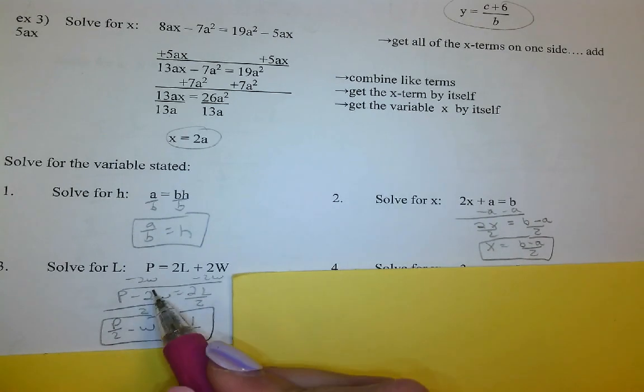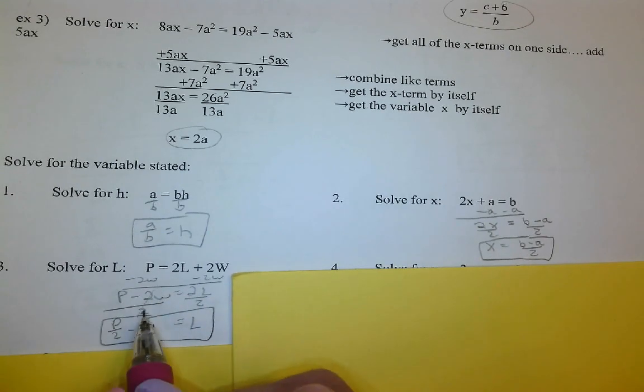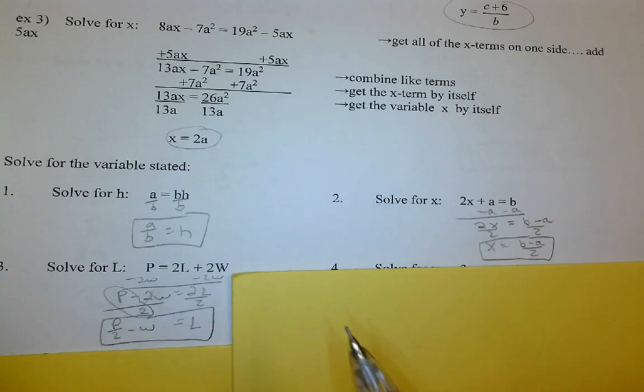A lot of kids just want to cross this out. That's not right because the p is also being divided by 2. So don't forget, it's p over 2 minus w equals L.